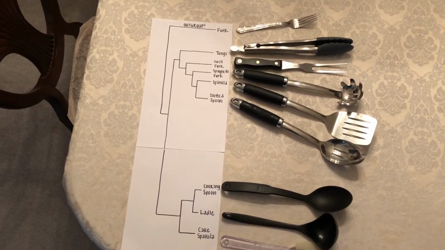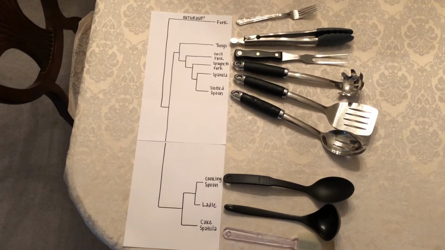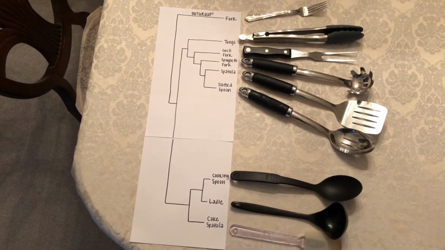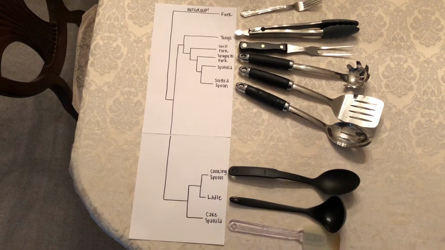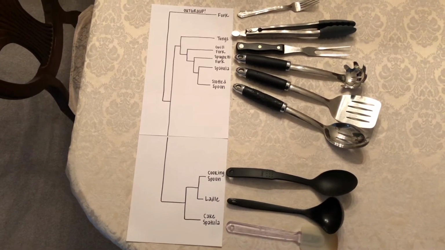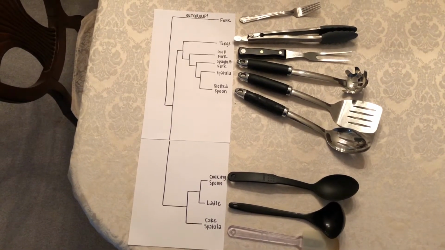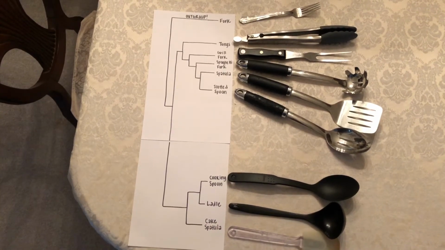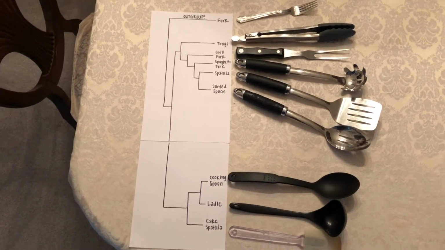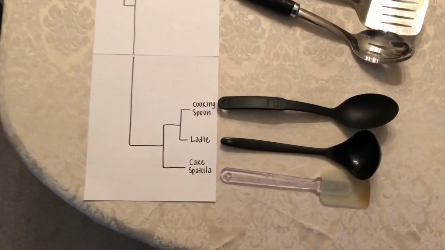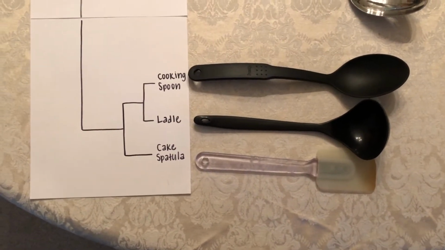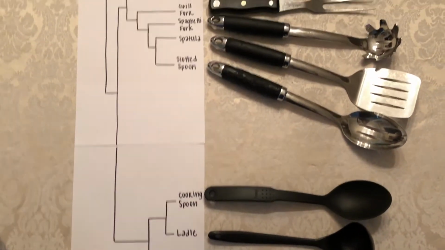All of these items are capable of picking up solid food, but some are also capable of picking up and holding foods in liquid form since they do not have slits penetrating through them. This added feature is an advancement from the common ancestor, the fork. When we group the items together based upon that division, we get two groups. One group here with the cooking spoon, the ladle, and the cake spatula, and the remaining items are above here in the next group.